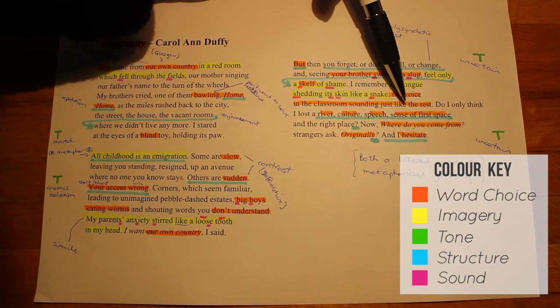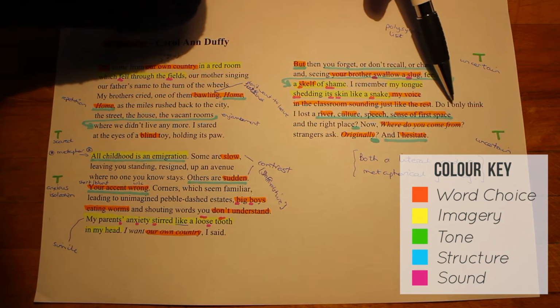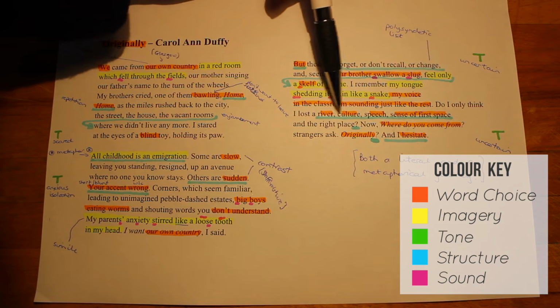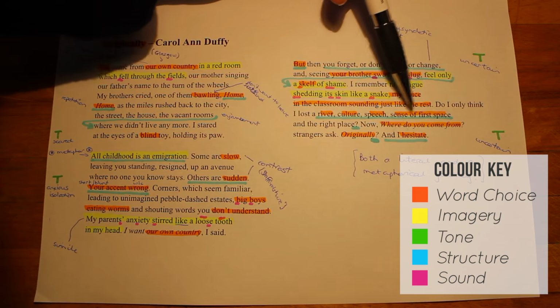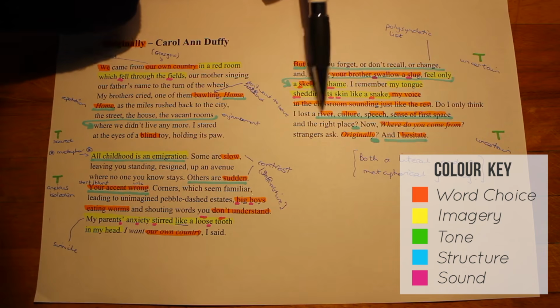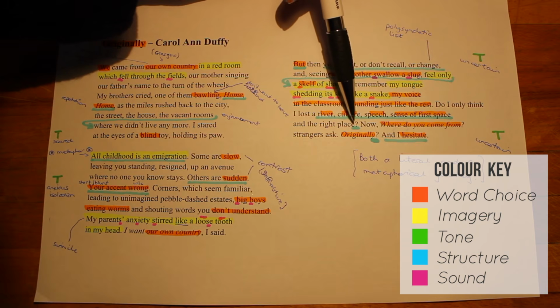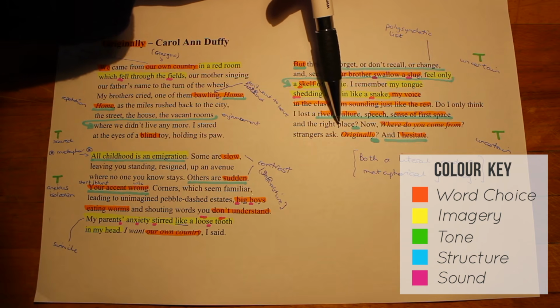But she's not totally so, because she says, "Do I only think I lost a river, culture, speech, sense of place, and the right place?" And that list is of the things that she feels she might have lost, but there might even be more than that. And she's just not sure. Is she Staffordshire or is she Scottish?